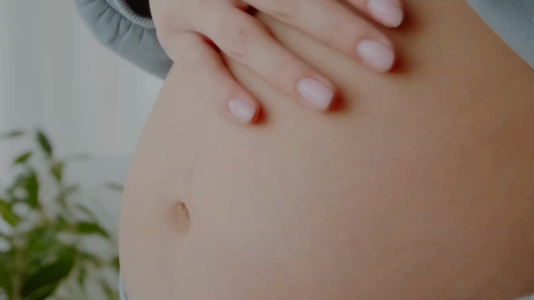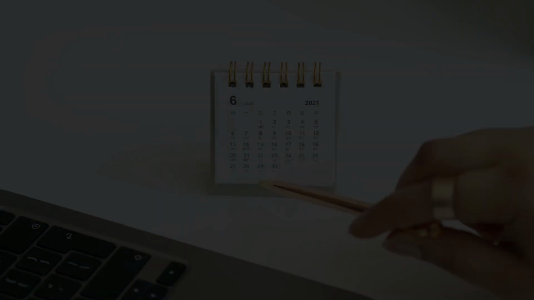How do we estimate a pregnant woman's due date? Nurses and midwives use a simple method known as the Naegele's rule.